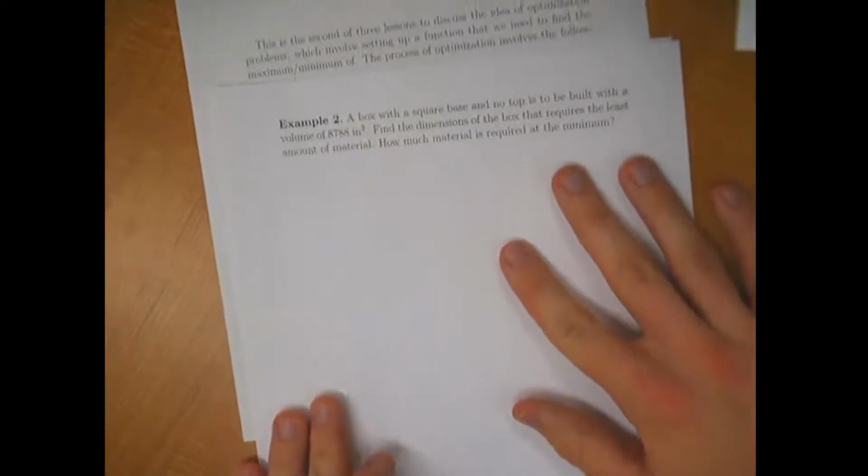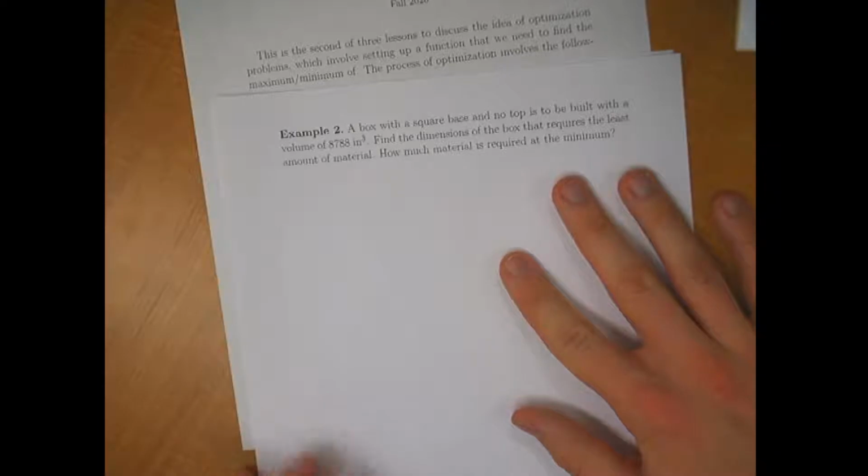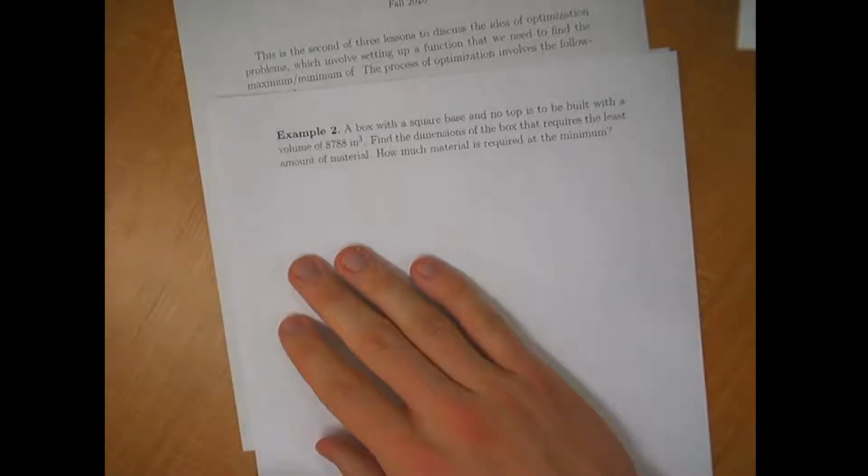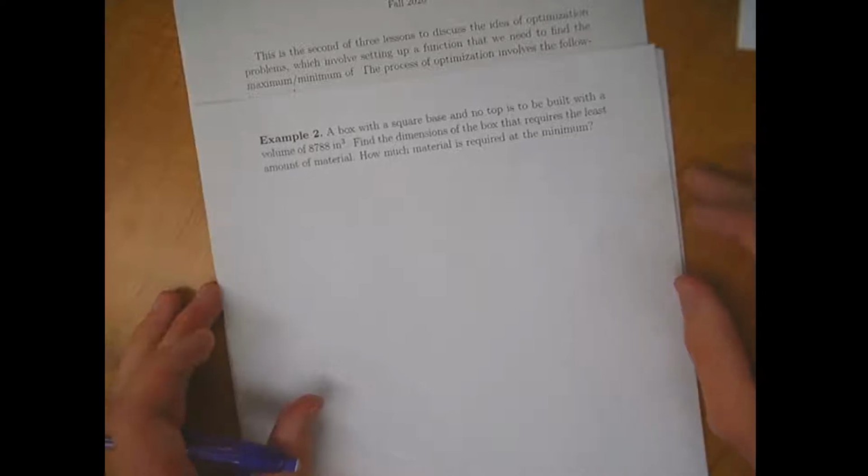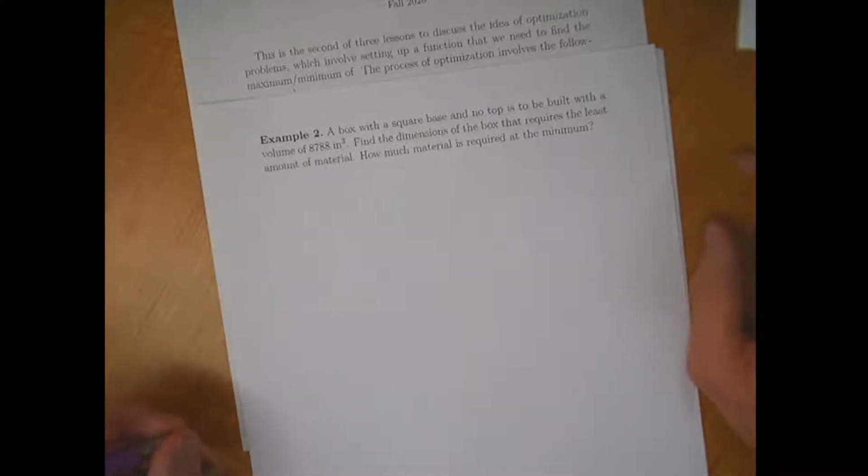Okay. So let's move on to some more sane examples. Let's look at example 2. A box with a square base and no top is to be built with a volume of 8,788 cubic inches. We need to find the dimensions of the box that requires the least amount of material. And we need to also figure out how much material is required at the minimum.